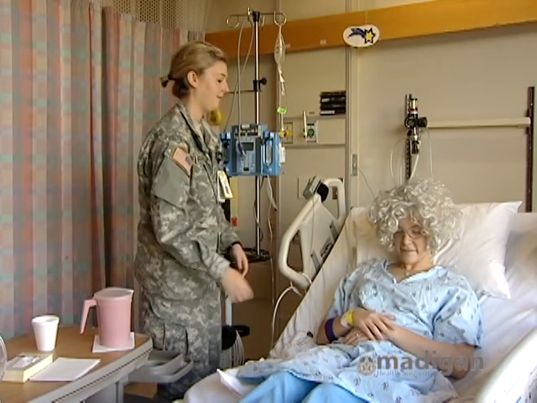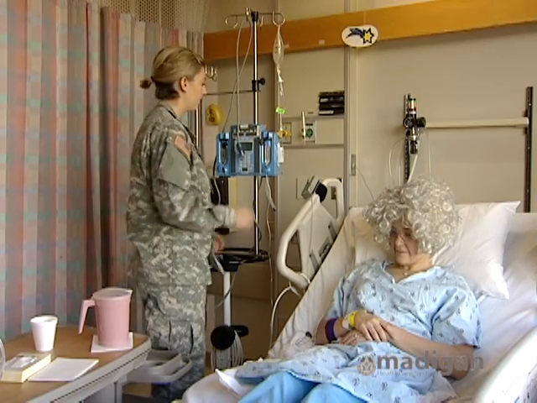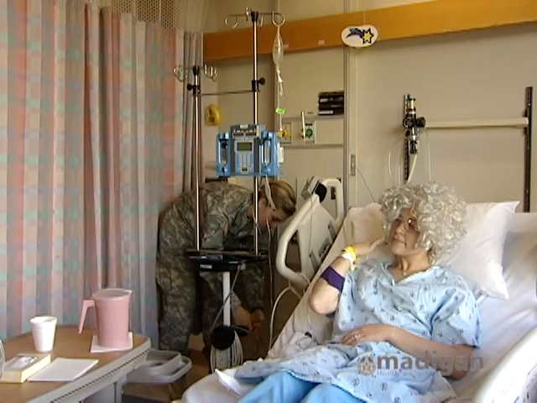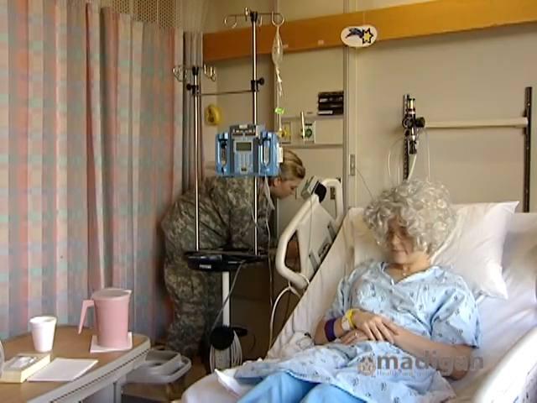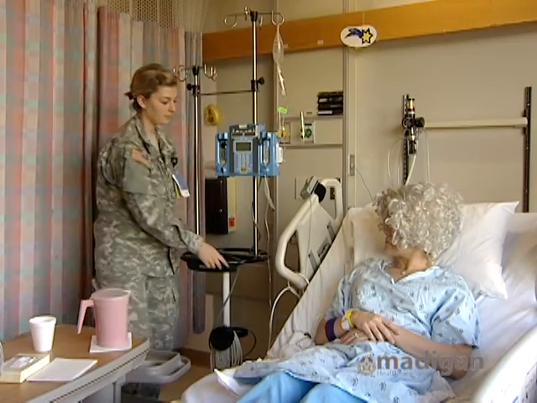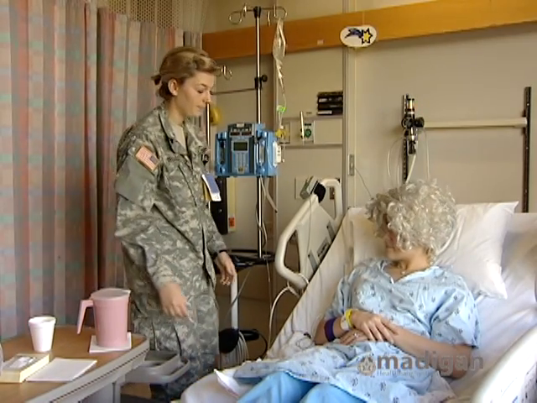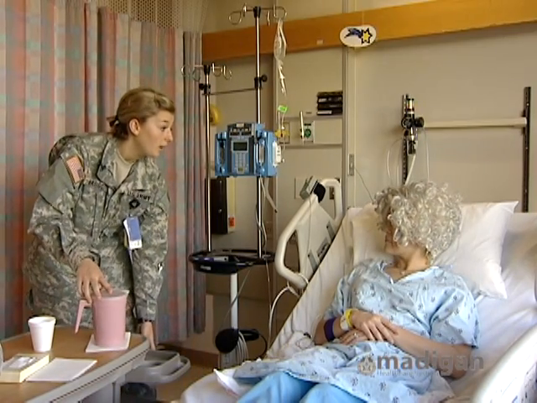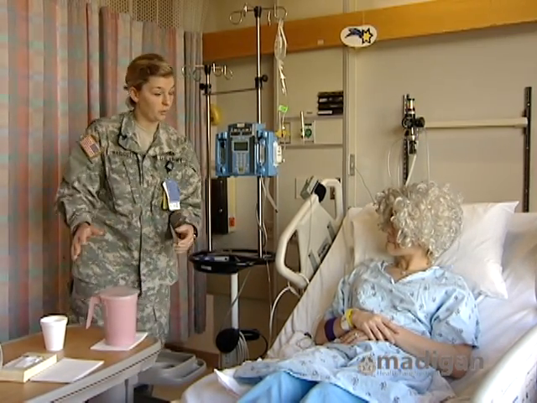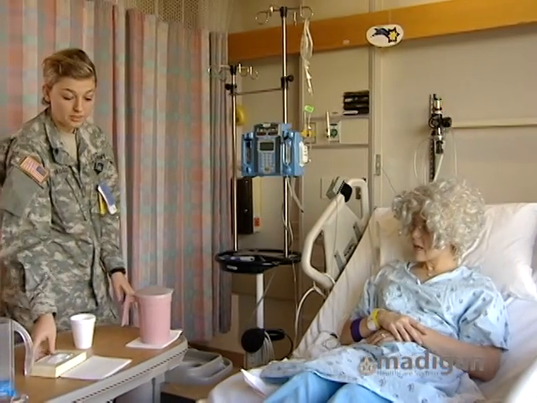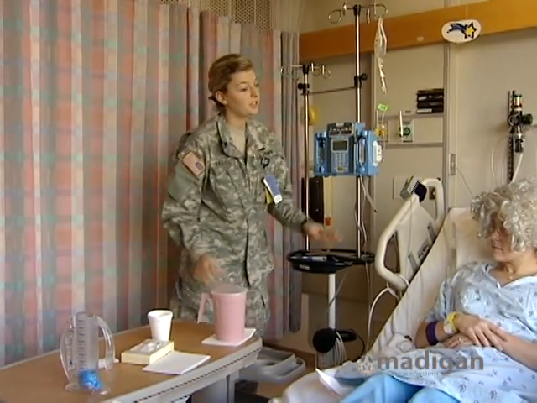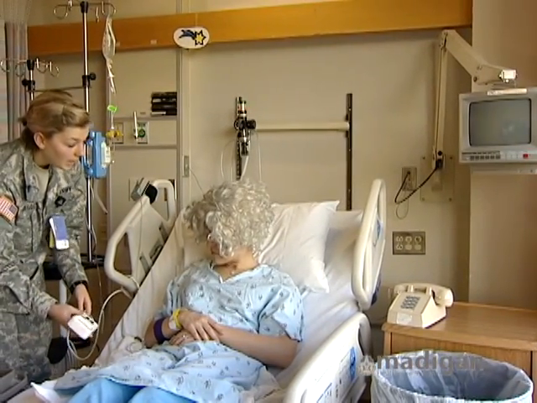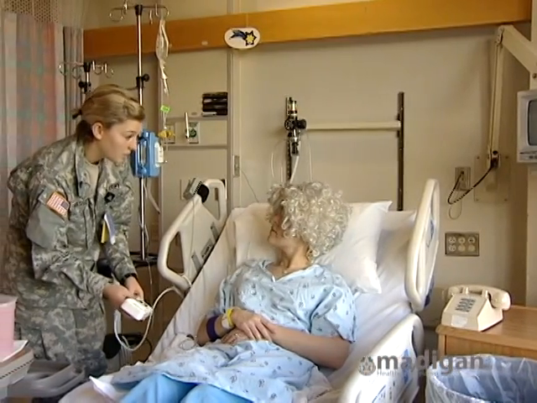Okay, good. Do a quick environmental assessment by checking hazards or obstacles, such as lines, tubing, electric cords, or personal items that could cause a fall. Okay, Miss Smith, I'm going to show you your items here and get them in a comfortable range for you. Put the bedside table next to the bed. Then make sure that the call light, phone, water, tissues, and garbage can are within easy reach of the patient.